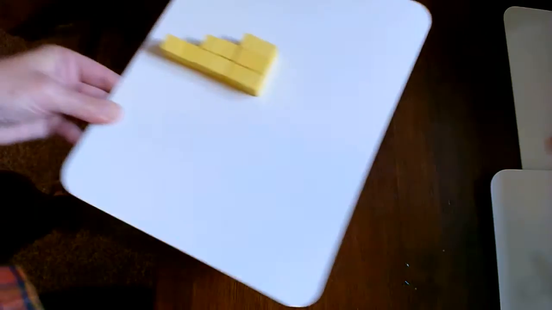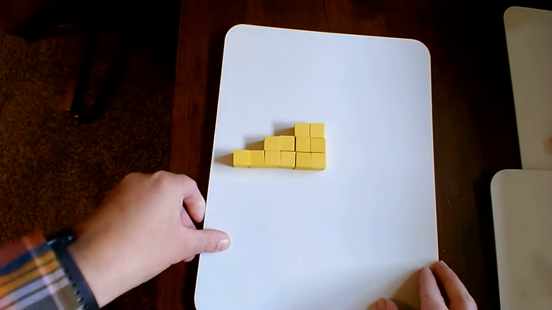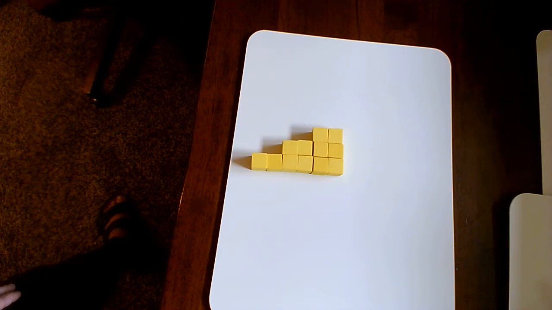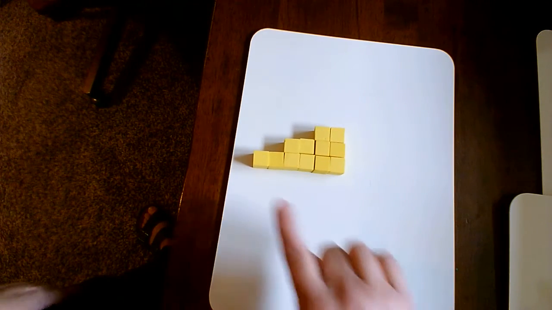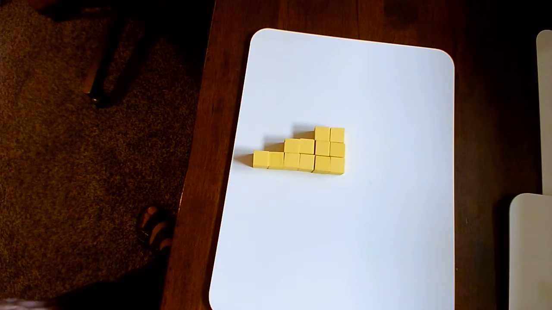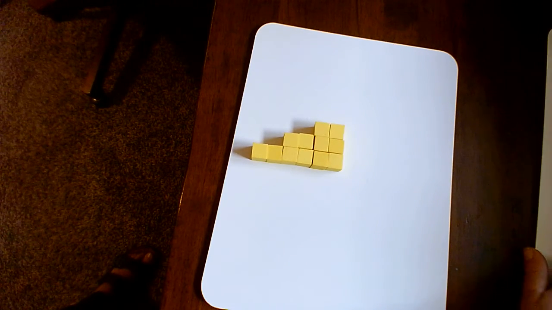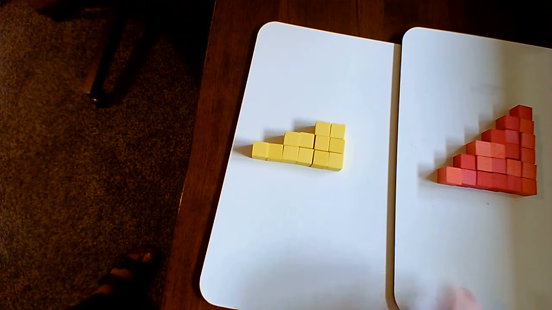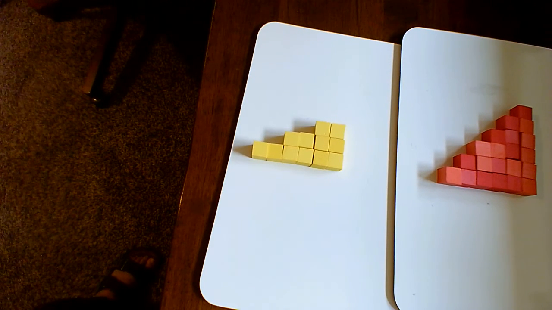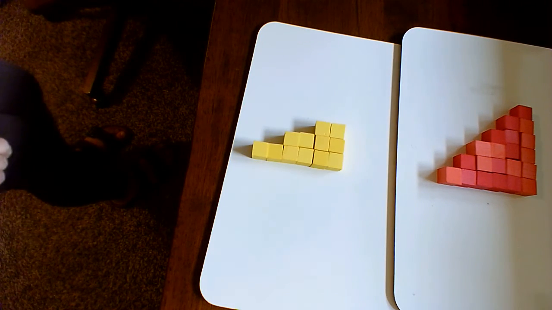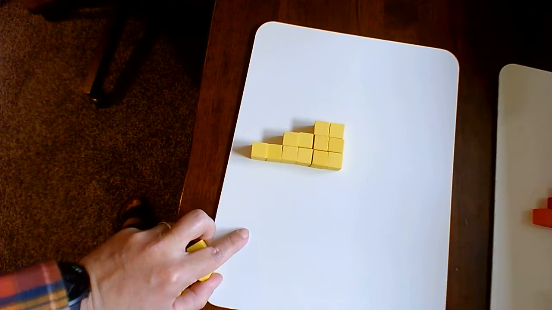Those are increasing and decreasing patterns. Here's another pattern. It looks a little bit different than what we had before. What do you see is happening here? Is it getting bigger or getting smaller? It's getting bigger. But it's not the same as our last increasing pattern, is it? Look at our last increasing pattern. They look different to me. The steps are different. So let's look at this one and let's read it together and see if we can figure out what's going on.